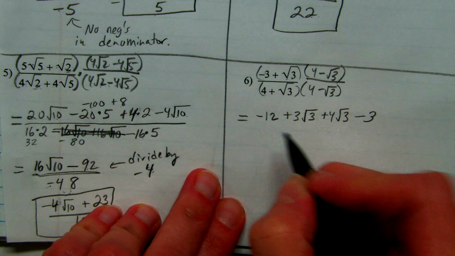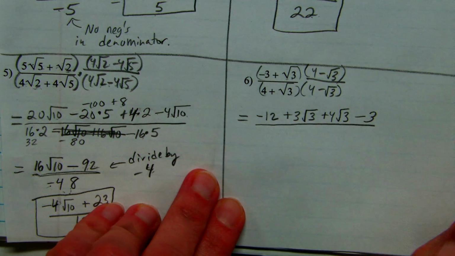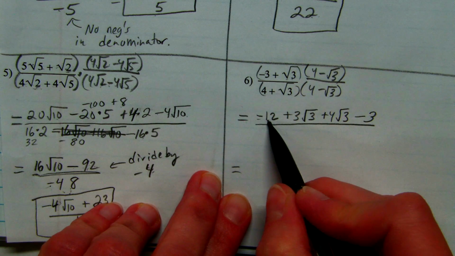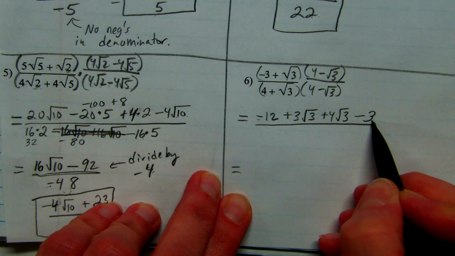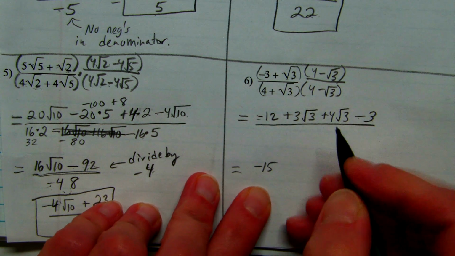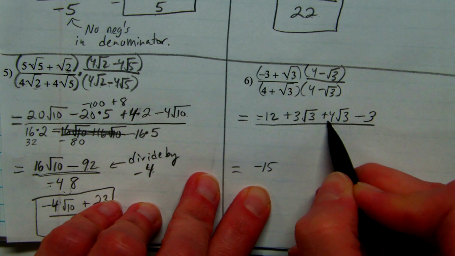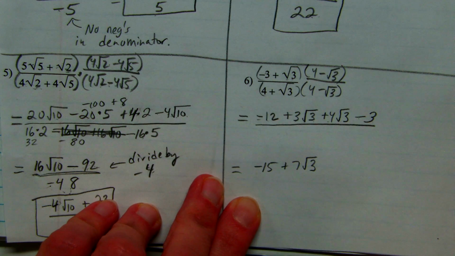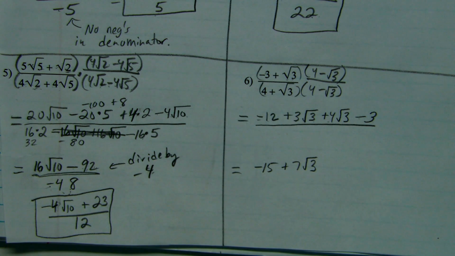So then we did something wrong. No, we didn't. Never mind. I think it's okay. And so let's clean up the top a little bit. So I have negative 12 minus 3, so that's negative 15. And then 3 radical 3 and 4 radical 3 makes 7 radical 3. So that's what the top looks like so far. You will have radicals in the numerator most of the time when you're done. It's the denominator we don't want to have them, and that's for a lot of reasons.